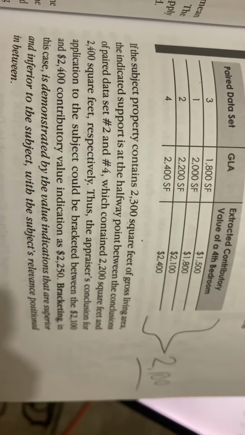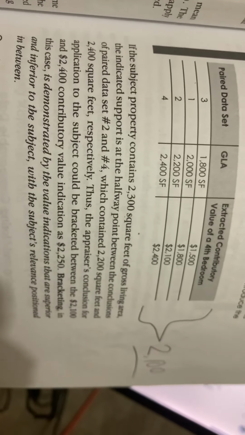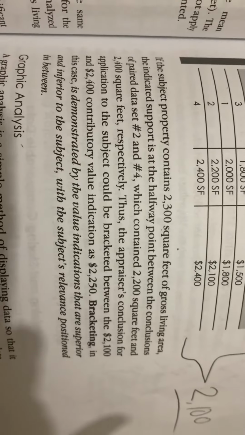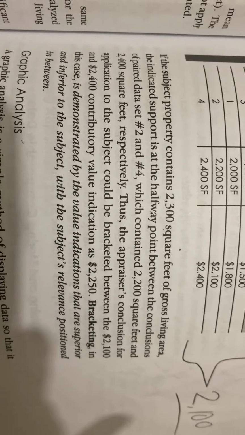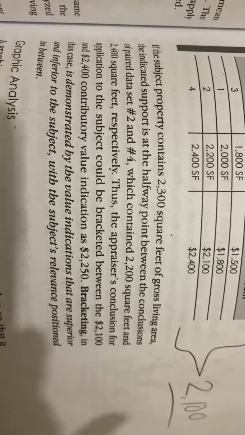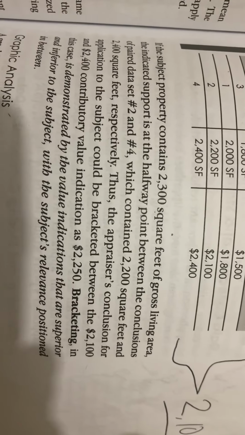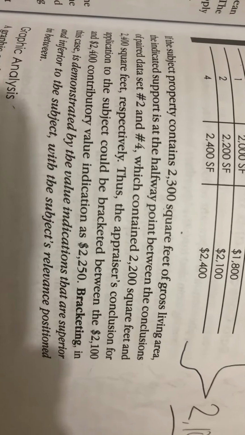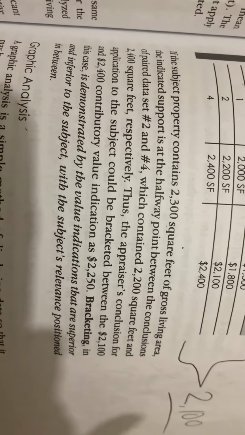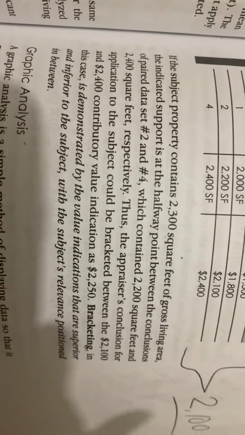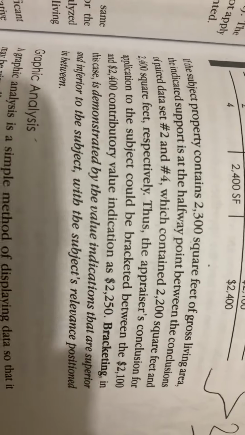If the subject property contains 2,300 square feet of gross living area, the indicated support is at the halfway point between the conclusions of paired data set number 2 and number 4, which contain 2,200 square feet and 2,400 square feet, respectively.